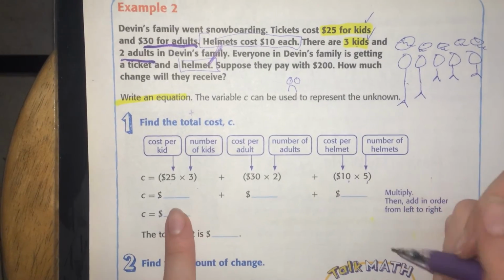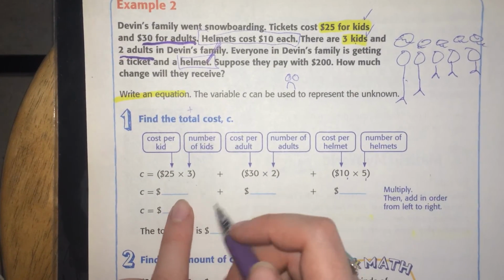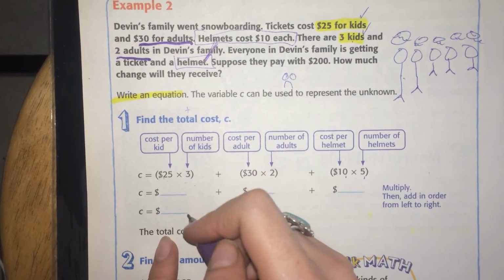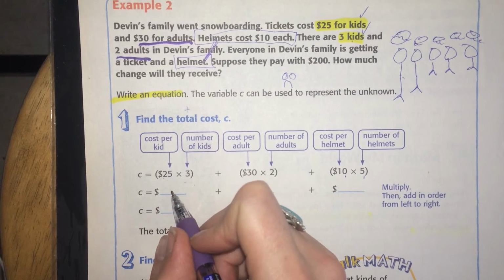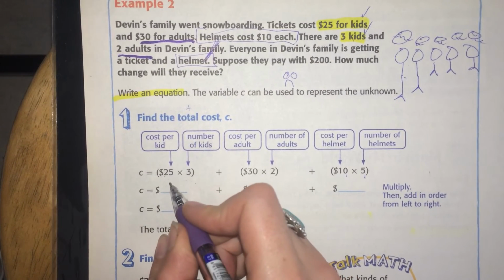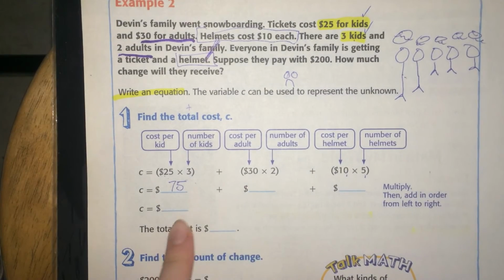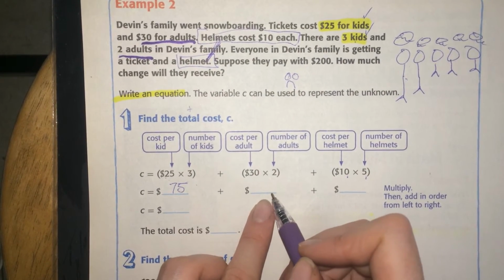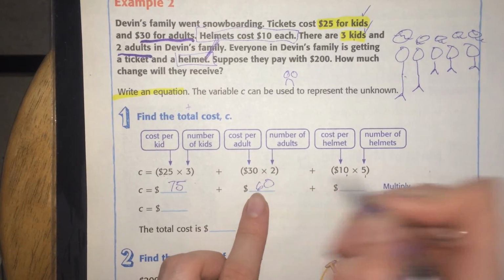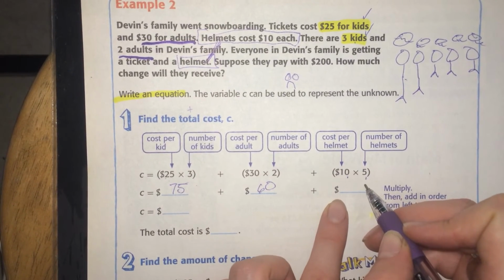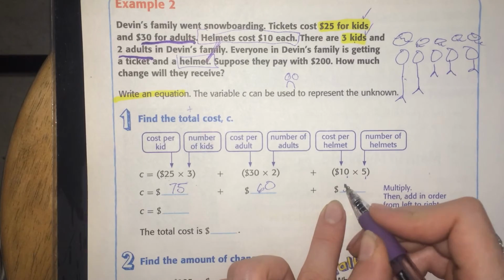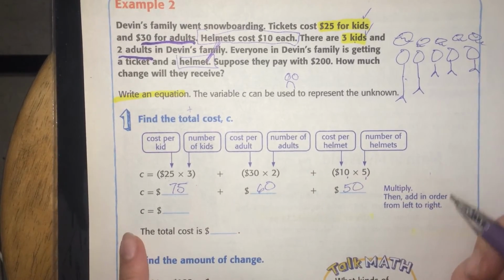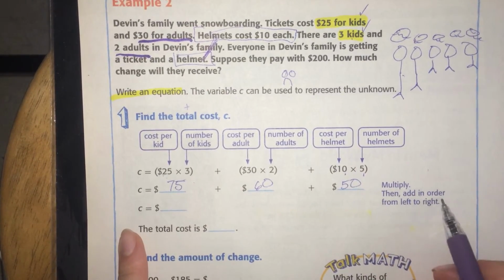They're all getting helmets. Okay, so now remember, parentheses first. So 25 times 3. Do you know it? 75. And 30 times 2, 60. And 10 times 5, 50. Okay, so we multiplied, then we have to add in order.